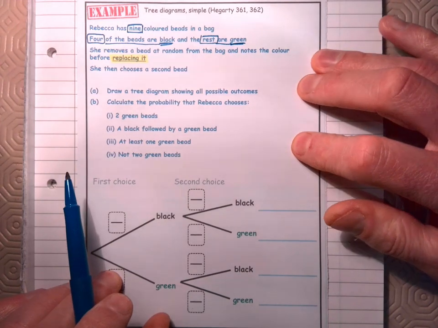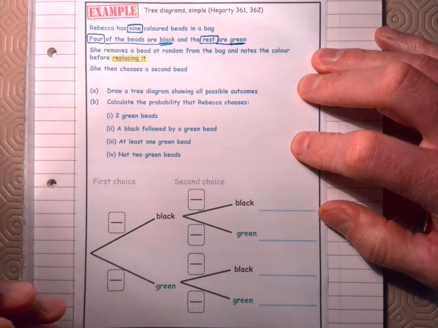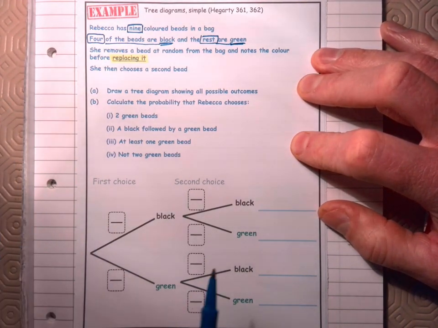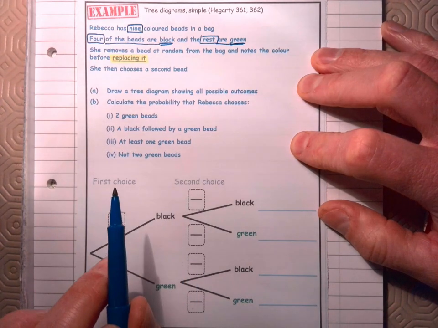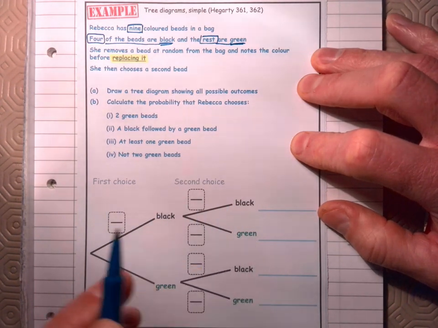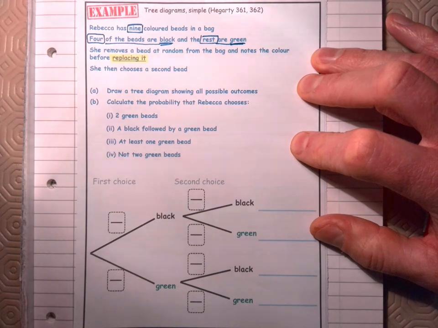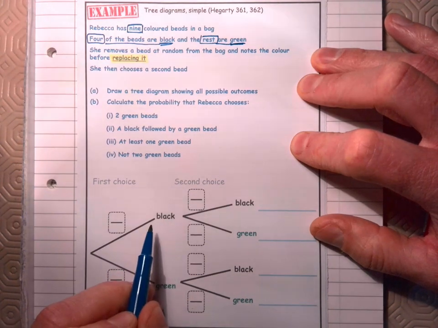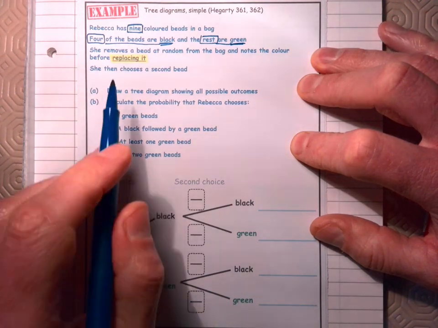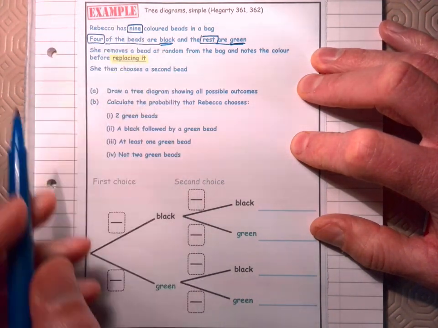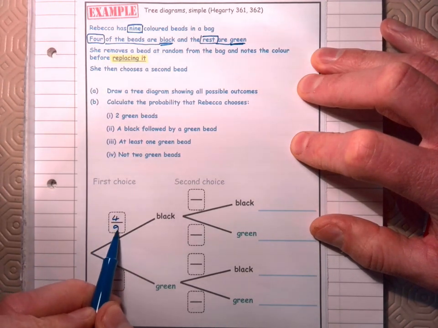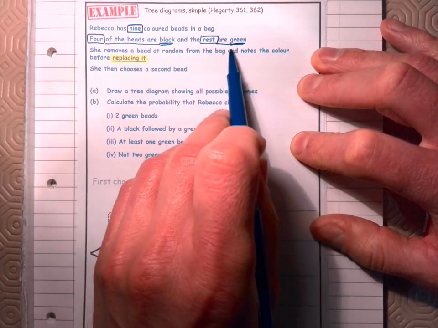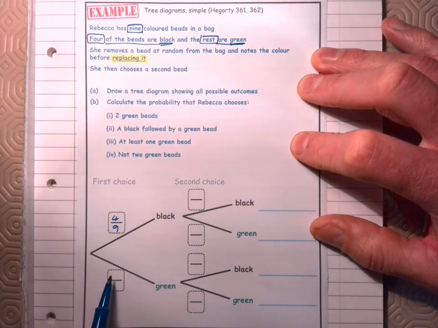So the first thing we've got to do is draw the tree diagram showing all the possible outcomes. So I've started you off down here. So we've got a first choice and we've got a second choice of bead. And we've got all our tree diagram branches there, and we know where we're going to put our probability fractions. So the first one then, so we've got a black bead. So what's the chance of getting a black bead? Well, there's 4 black beads out of 9. So 4 out of 9 are black. Now, if the rest of them are green, then 5 of them must be green. Okay, there's 5 out of 9.